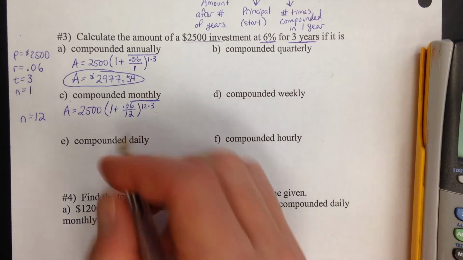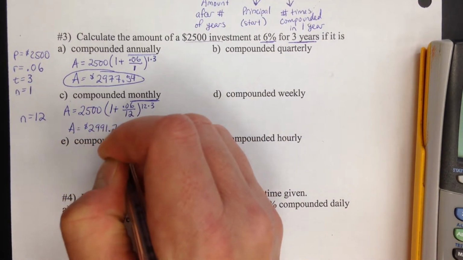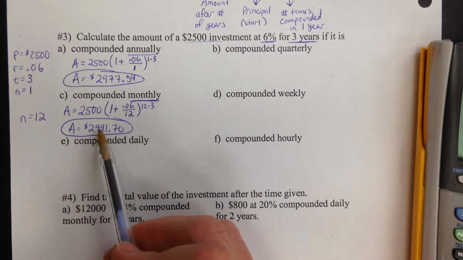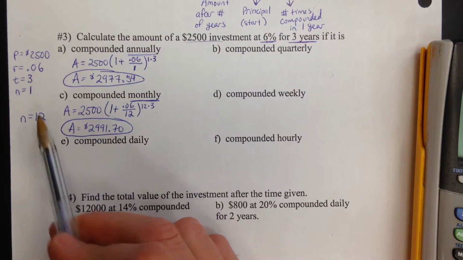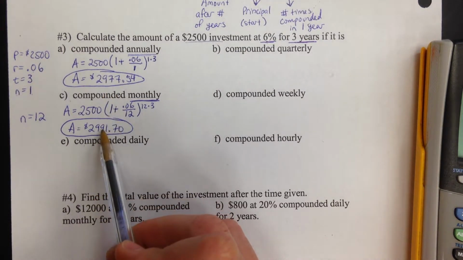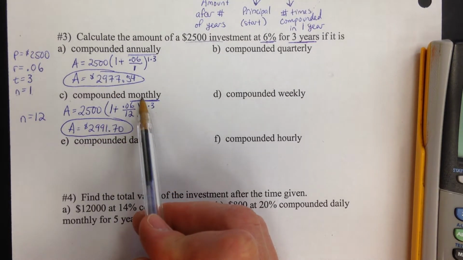2,991.70. So the amount is 2,991.70. So what happens here is that by compounding it 12 times per year instead of 1, notice that the amount is higher by about $14. So you make more money when you compound it more times.